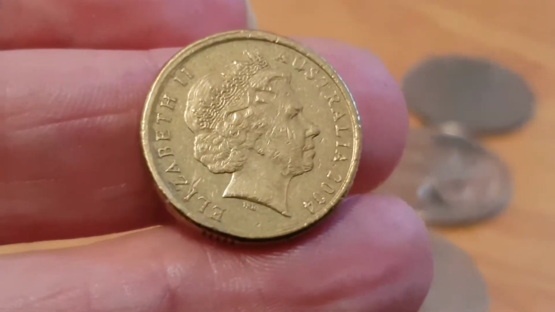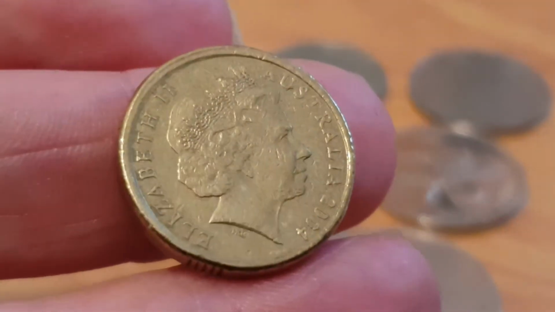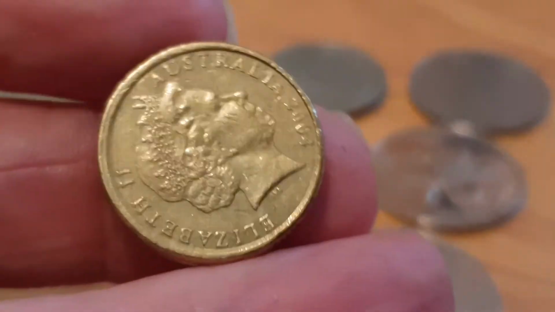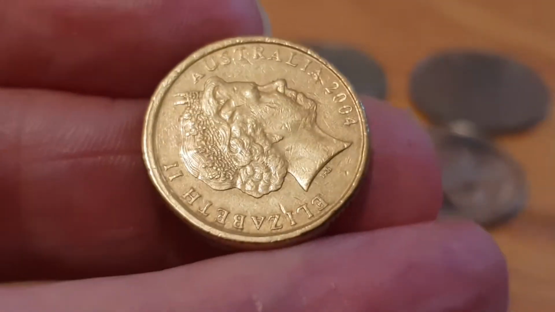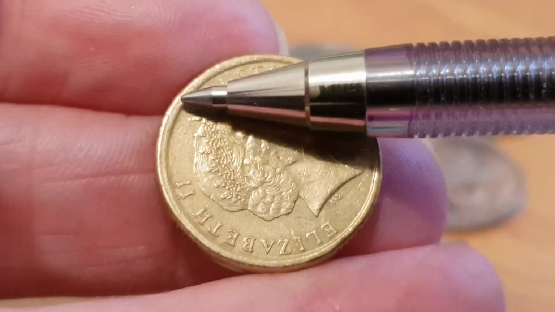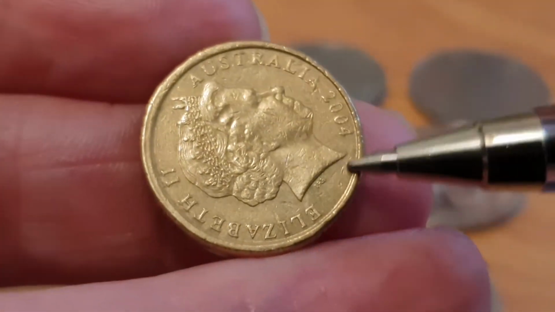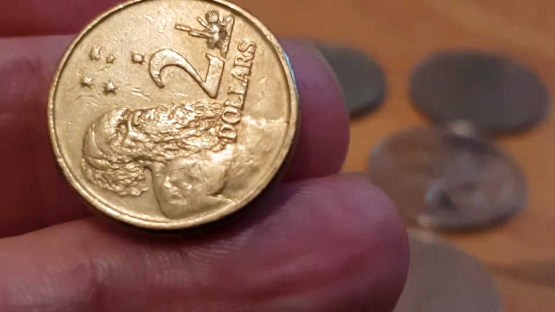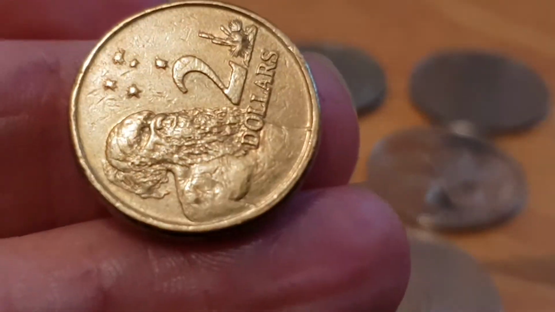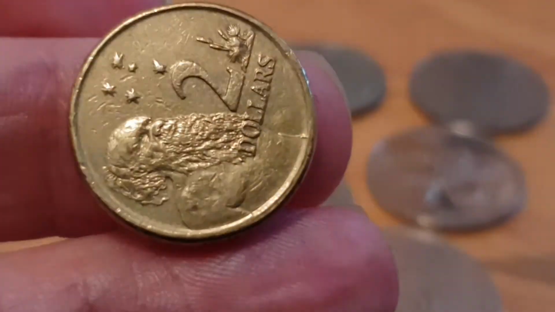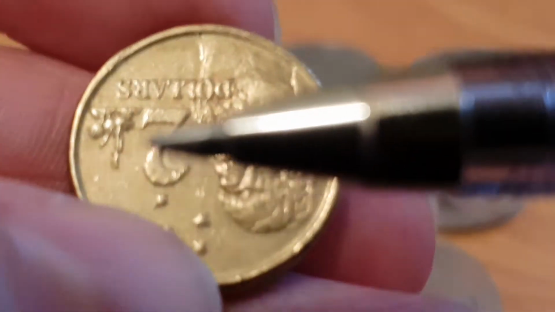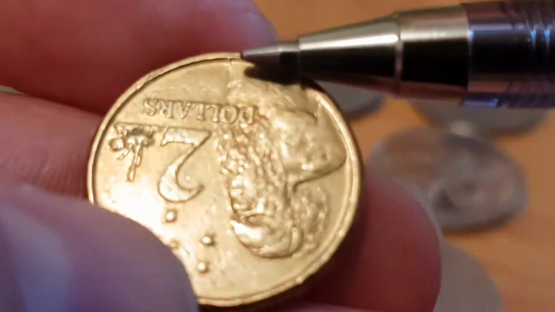Let me zoom in and maybe get a better picture. Yep. So as you can see there, if I just turn it around like that, get different aspects of it, you can see it a lot better there. So it's a lot thicker at the top than it is down the bottom. So 2004, I think it's about 30 million of these coins. And this side seems to be quite normal, although we might actually have a bit of a cud just down there.